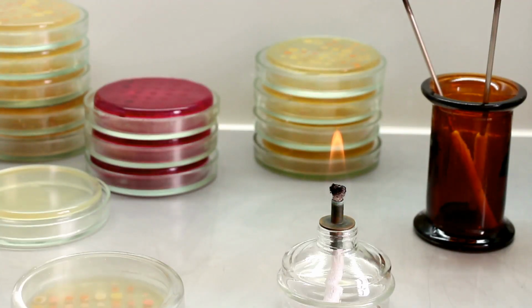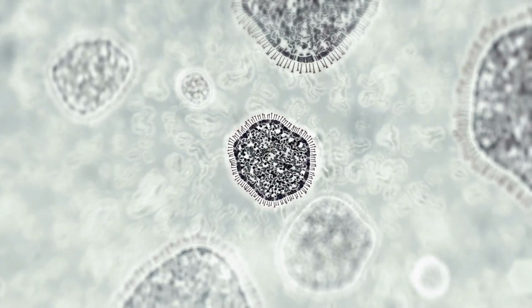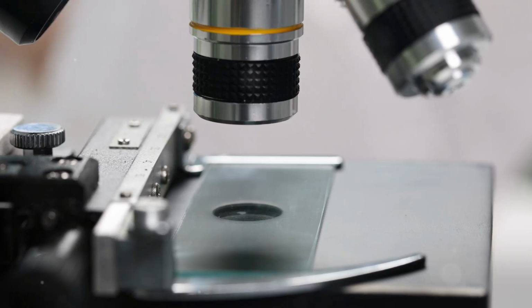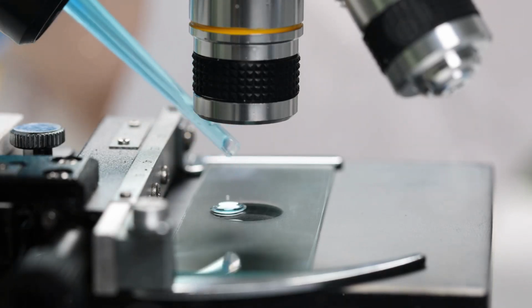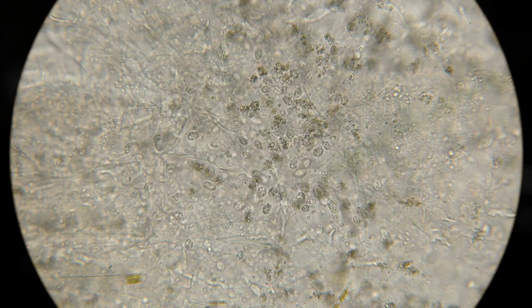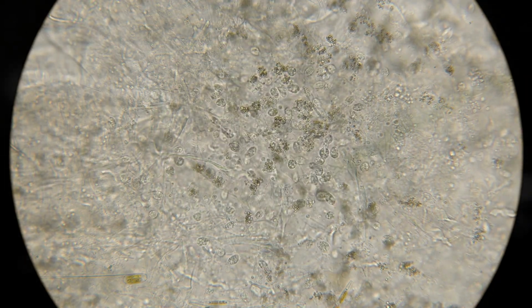Now, let's talk about staining techniques. These are crucial for observing microorganisms under a microscope. The gram stain is one of the most widely used methods. It involves staining bacteria with crystal violet dye, followed by a counter stain with safranin. This technique helps differentiate between gram-positive and gram-negative bacteria based on the composition of their cell walls.